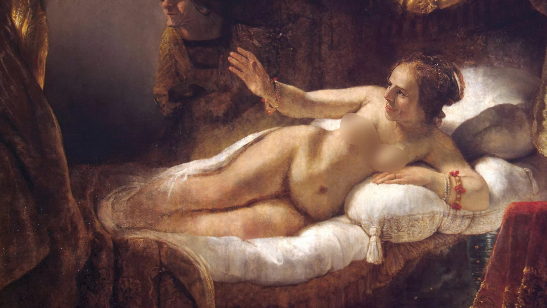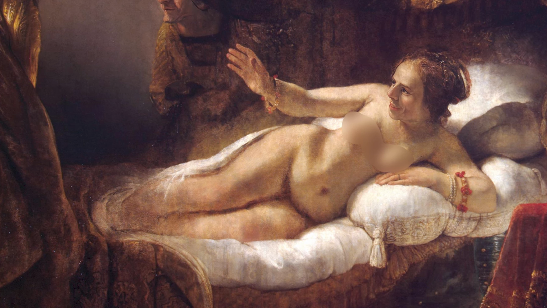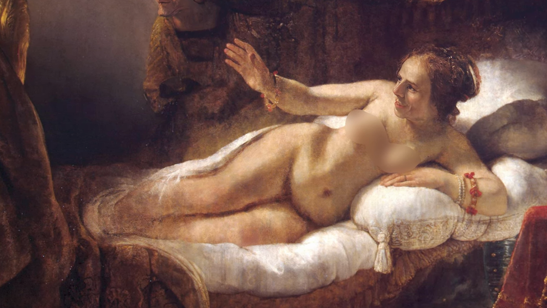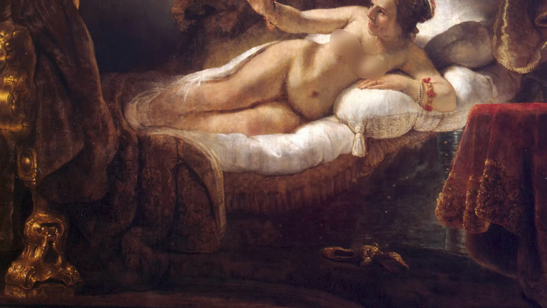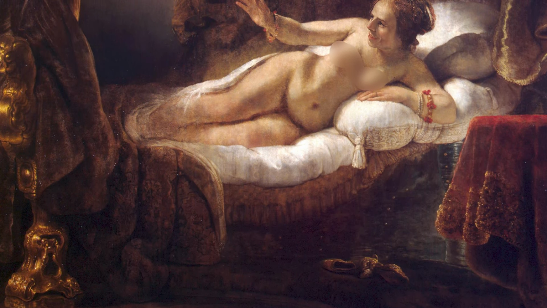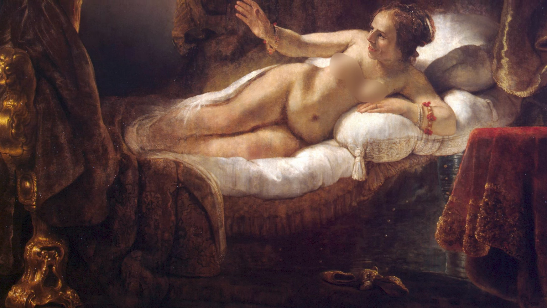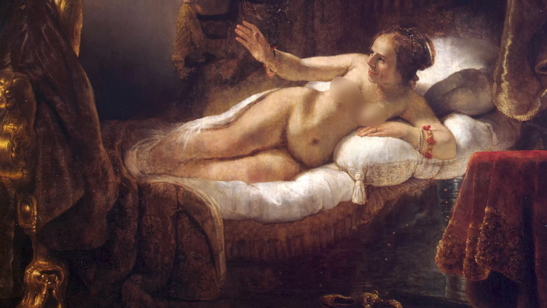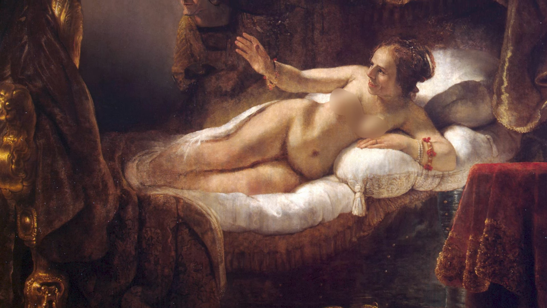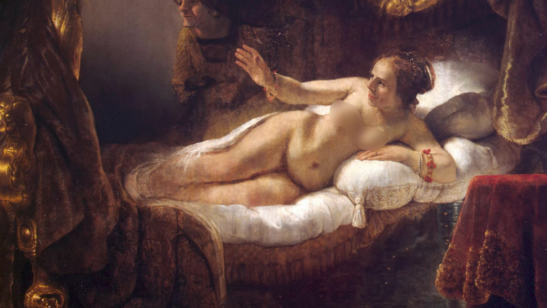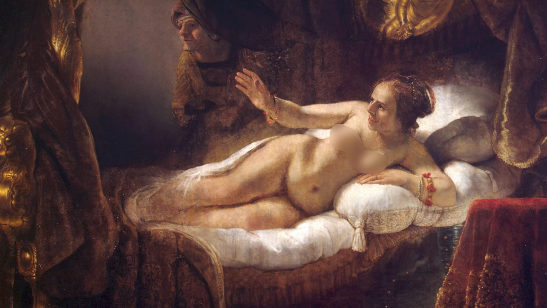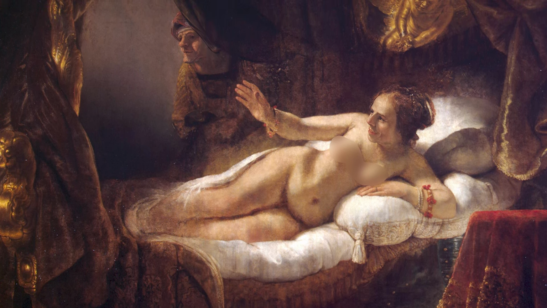Rembrandt opts for an intimate moment before the divine eruption, presenting Danae half-naked, reclining on a wide bed with soft and shiny sheets. Unlike other painters who represented Danae as an erotically idealized figure, Rembrandt shows her with warm realism, humanizing the figure. Her skin, illuminated by a warm, golden light, reveals pink hues and a corporeal texture.